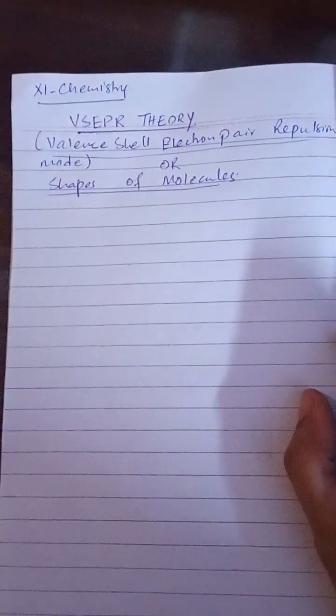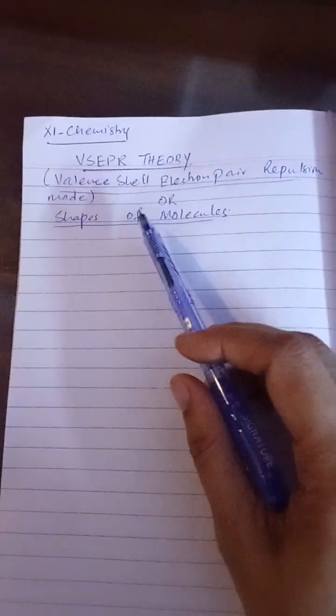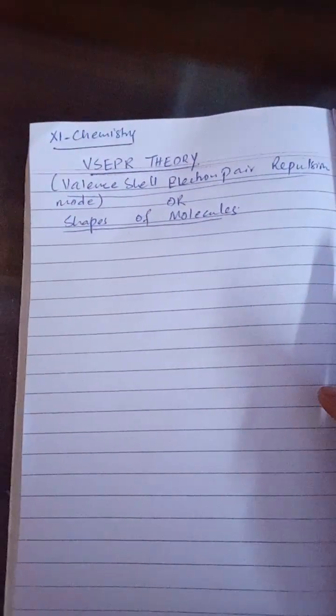Covalent bonding, the type of chemical bond which is formed due to the mutual sharing of electrons between two or more elements, is referred to as a chemical bond. Further, there are many theories which explain the shapes of molecules on the basis of covalent bonding, and one of these theories is VSEPR, that is referred to as the valence shell electron pair repulsion model.